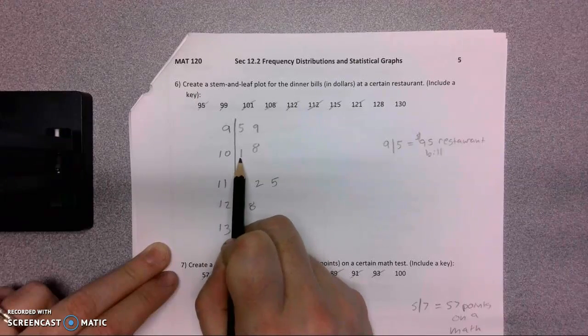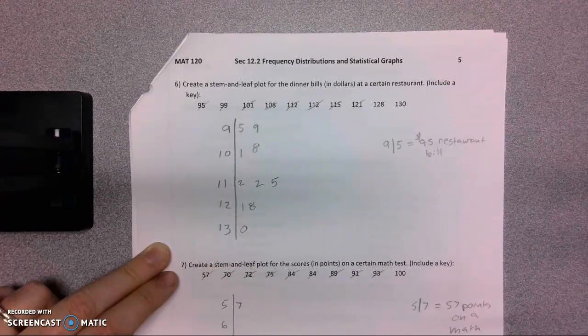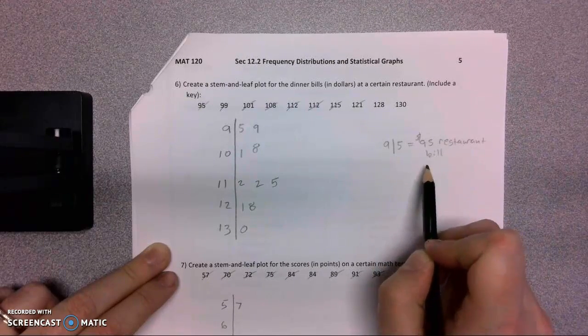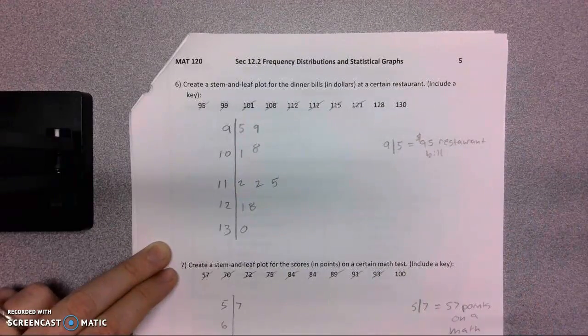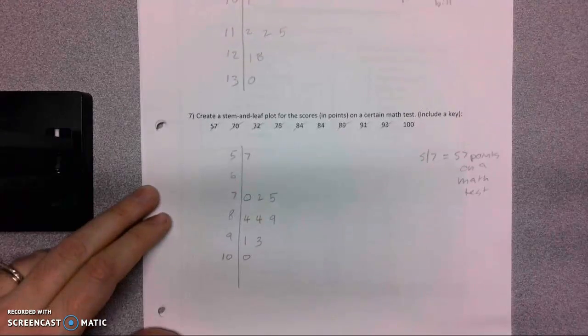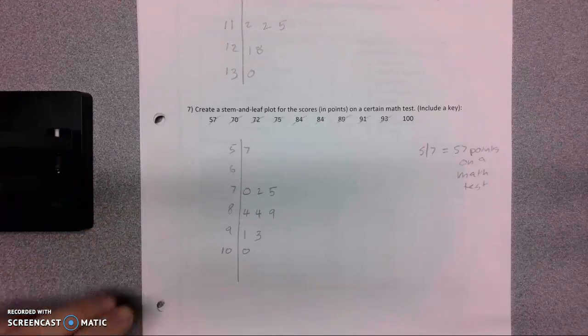101 would be 10 and 1. So 10 for 100 and 1 over here. 108 would be 10 and 8, and so on. And our key would be that 9 | 5 is equal to a $95 restaurant bill. So go ahead, try to create the second one. Alright, let's see how we're doing. Well, I think that's it.